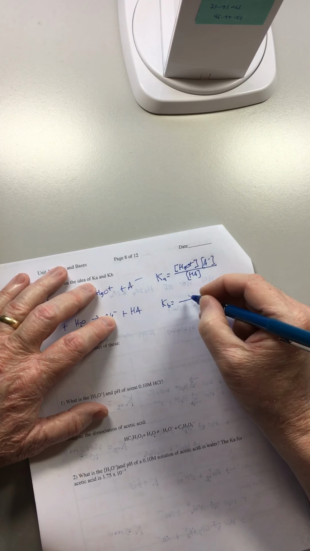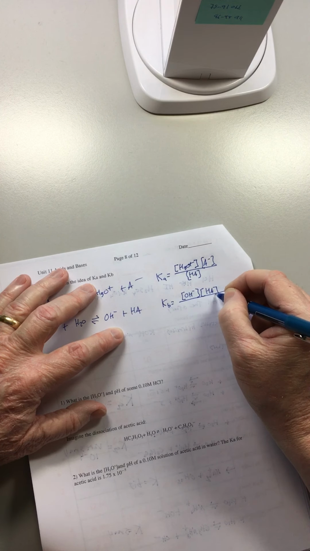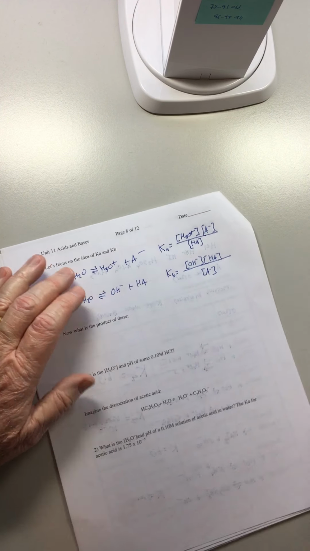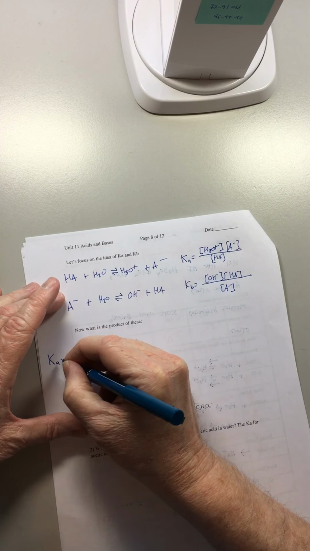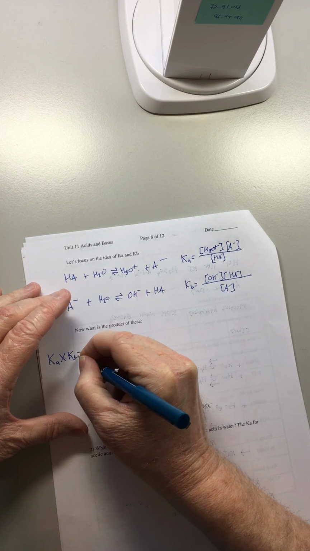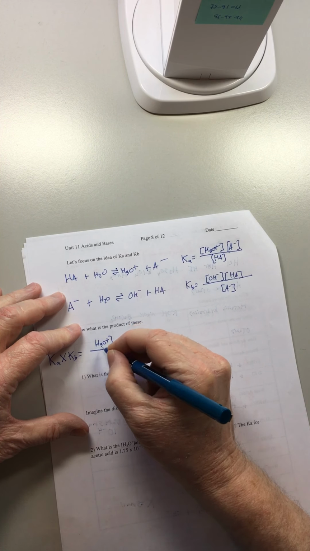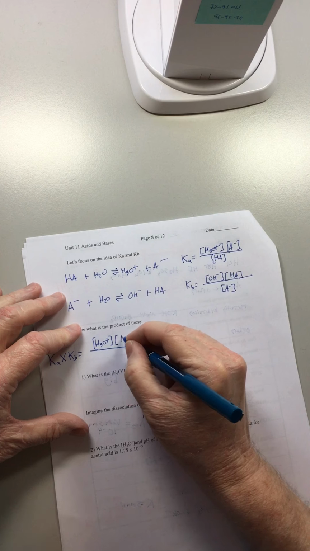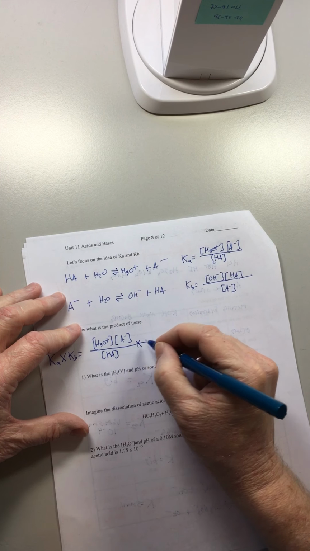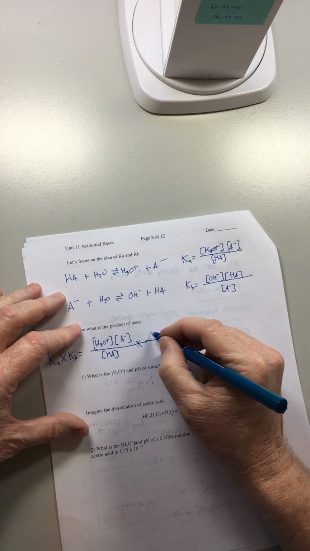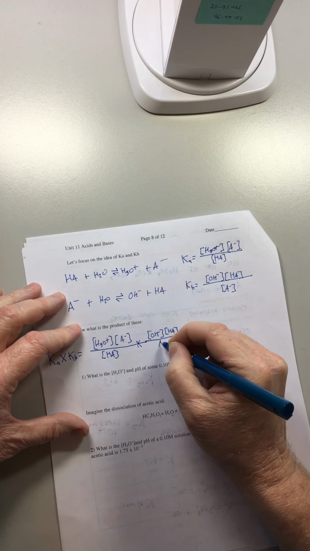The Kb would equal OH minus times HA divided by A minus. So if I'm going to multiply these two together, Ka times Kb equals H3O plus times A minus divided by HA, times, then over here I have OH minus times HA divided by A minus.